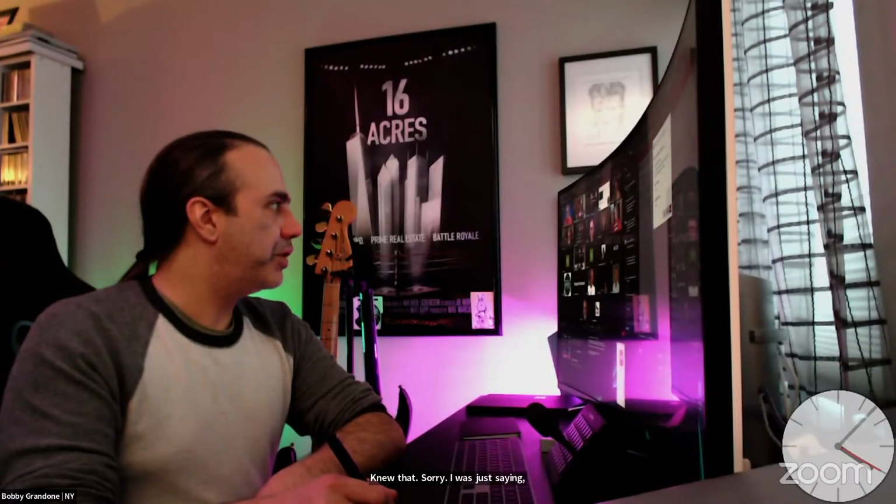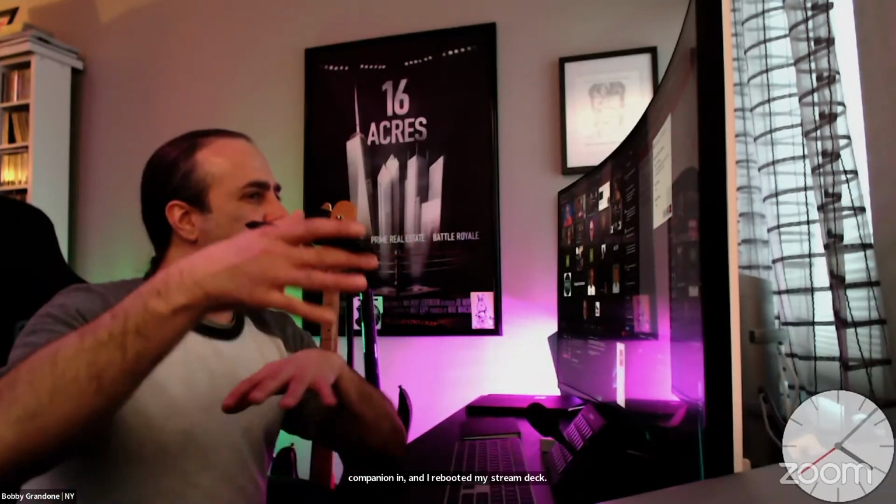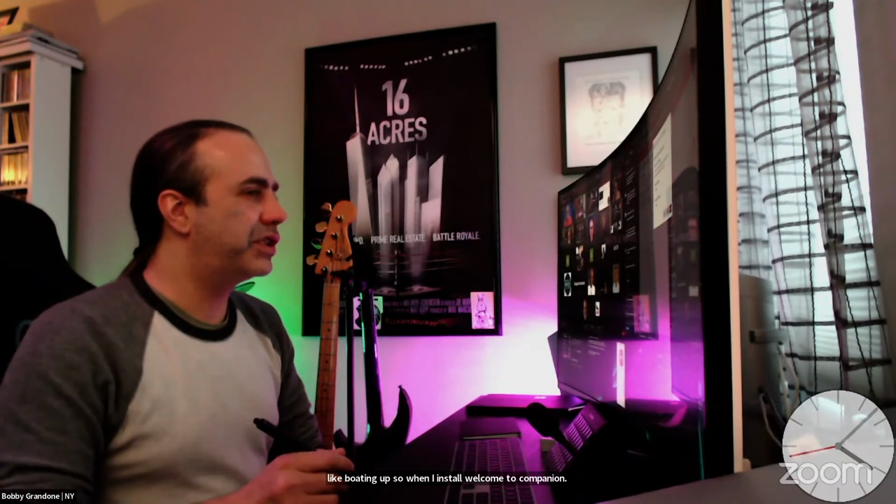Oh, thank you. I've been through the Companion thing once before, and I just took it out, wiped it clean, and went back in. But I had a problem with my Stream Deck when I first put Companion in and rebooted. My Stream Deck wasn't booting up. So when I install Companion, do I want to use Companion natively, or do I want to use it via the Companion plugin?